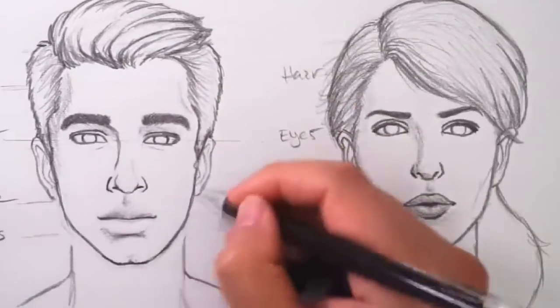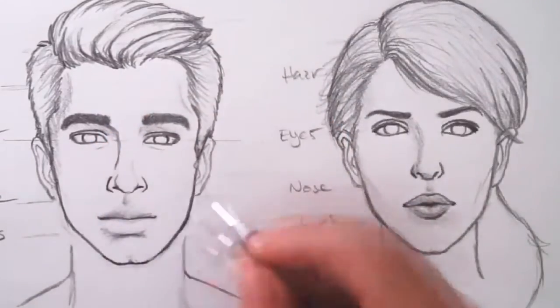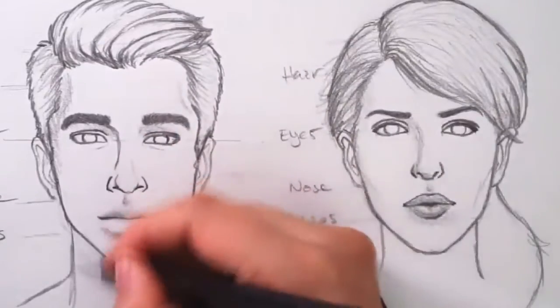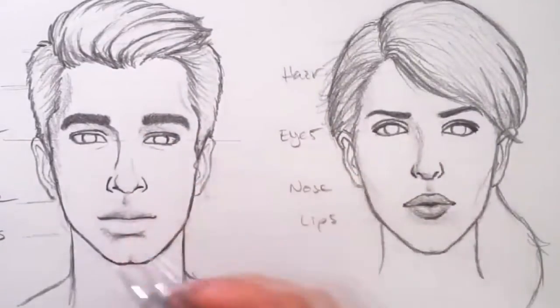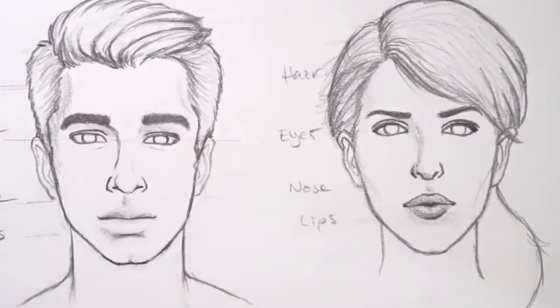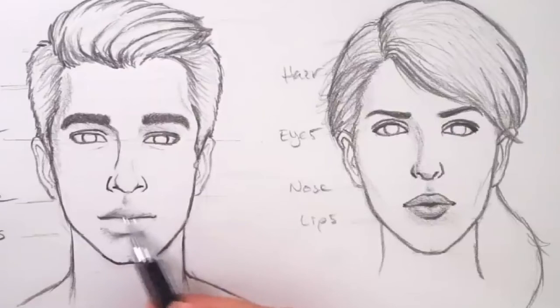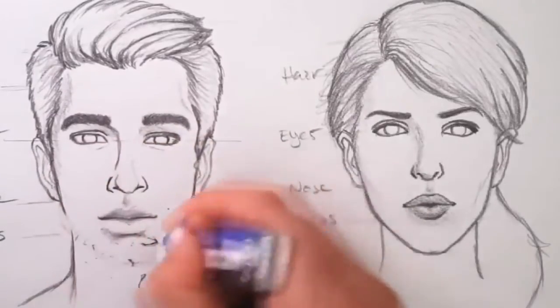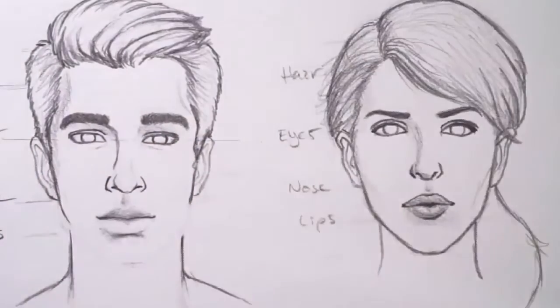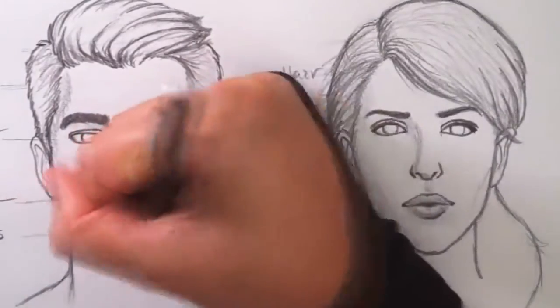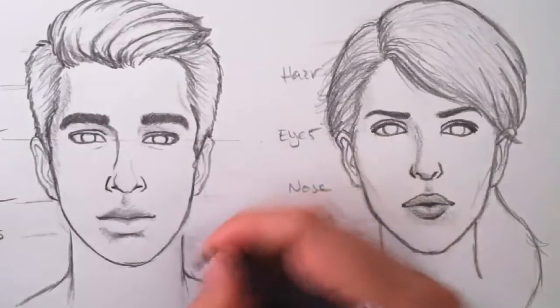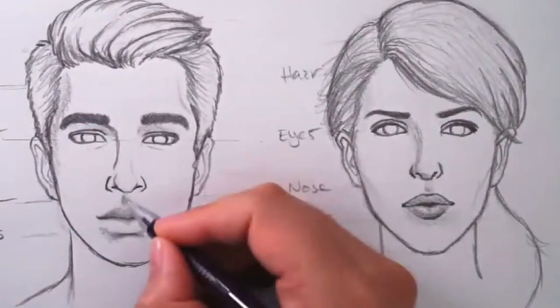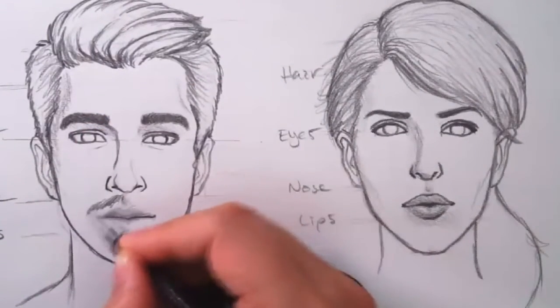I barely did anything and he looks a lot younger now. Let's give him some facial hair so he looks a little bit older.